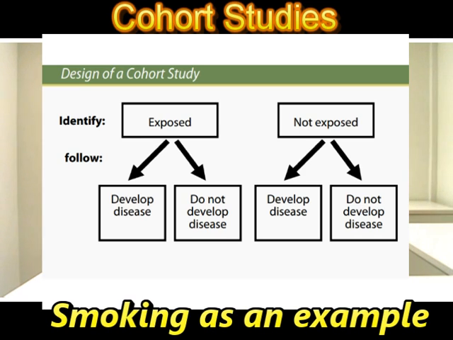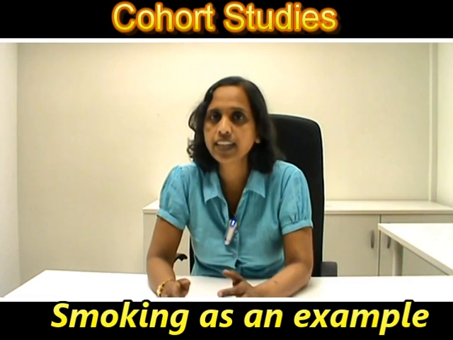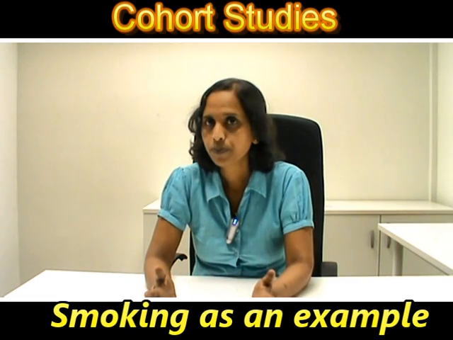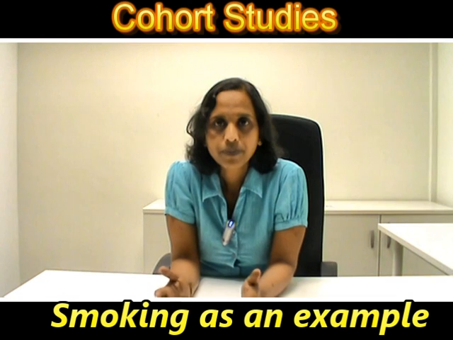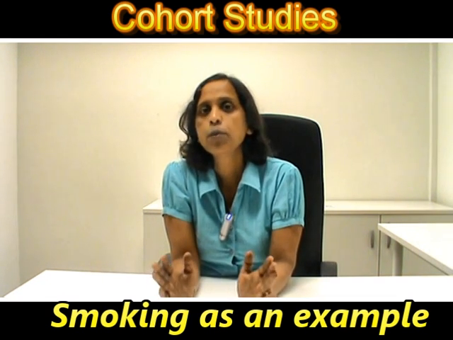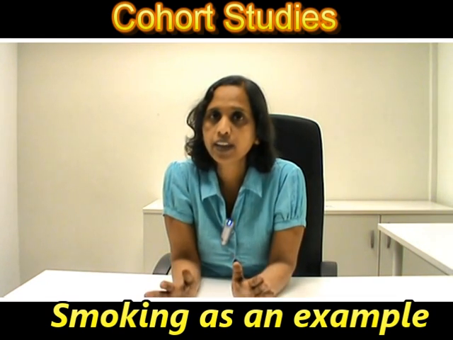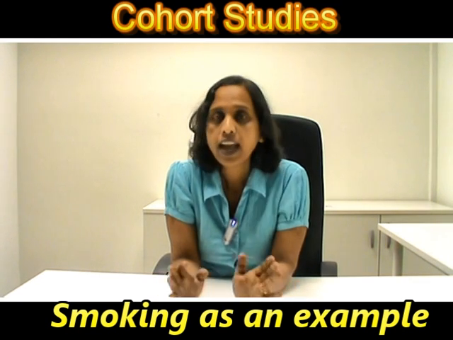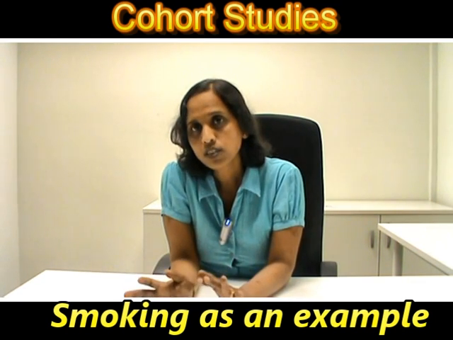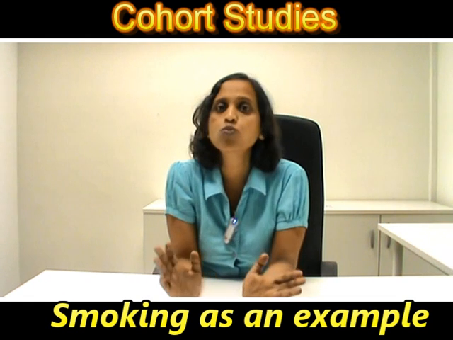And what we look at the end of this time period is development of new disease amongst both the groups. What are these groups? Our exposed group, that is the smoker group, and the not exposed group or the non-smoker group. So we look for development of lung cancer in both these groups. What are we likely to get? We are likely to get people who suffer from lung cancer who have been smokers, and we are also likely to get non-lung cancer cases amongst those who do not smoke.